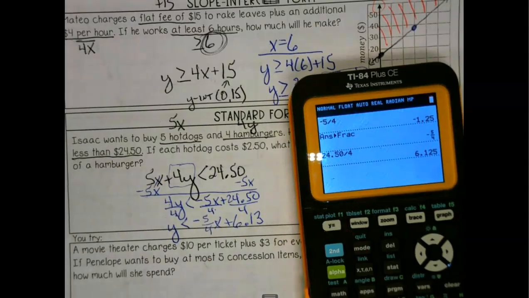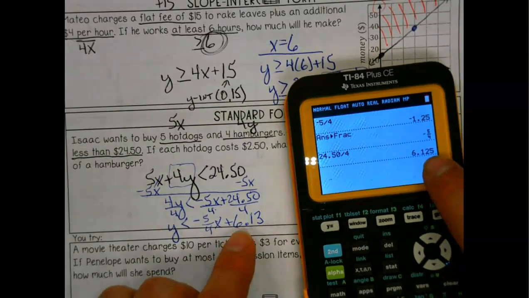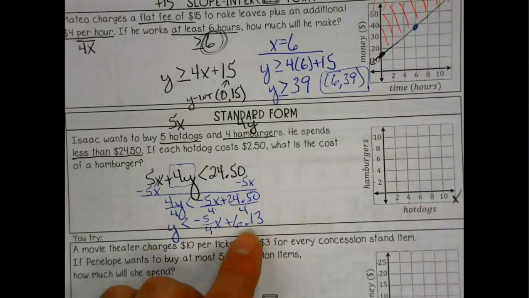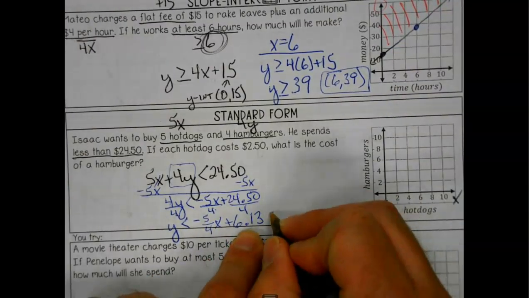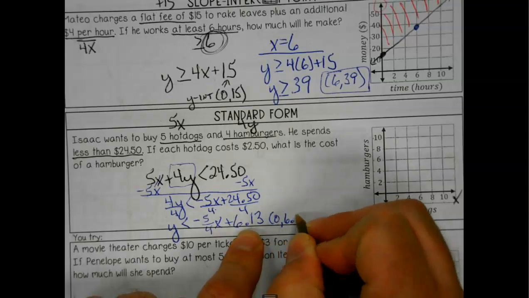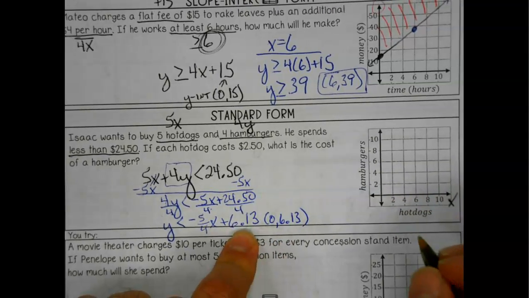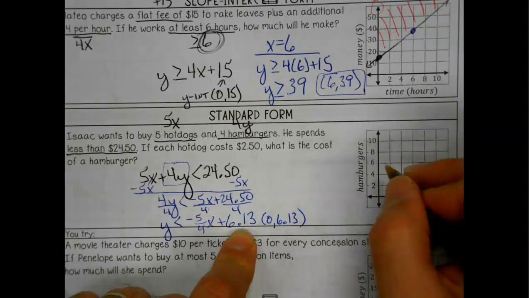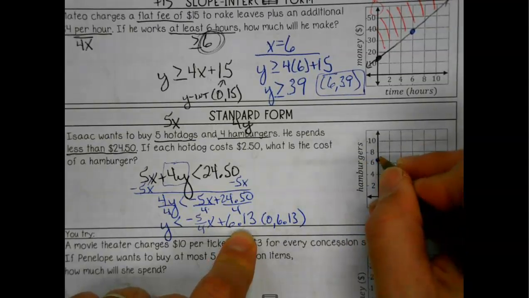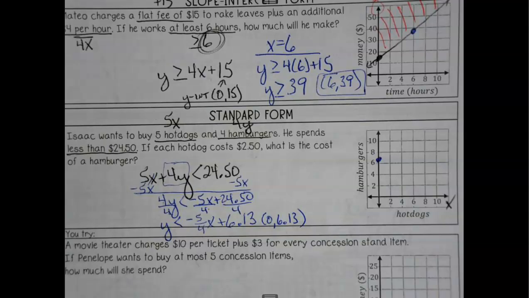And since we're talking about money, since that didn't come out to a normal cent, we're going to go to the nearest cent here. So with this, my coordinate point would be just over 6 and 0 for that first point.